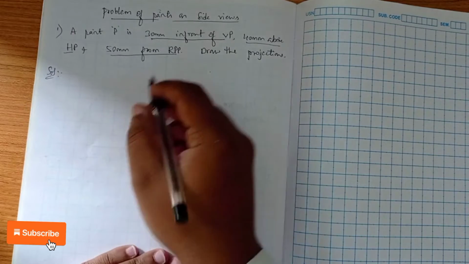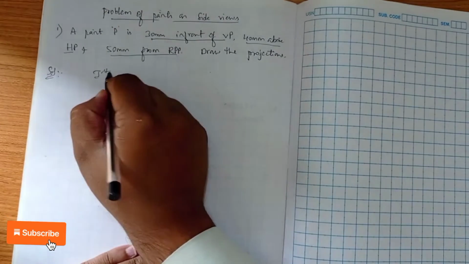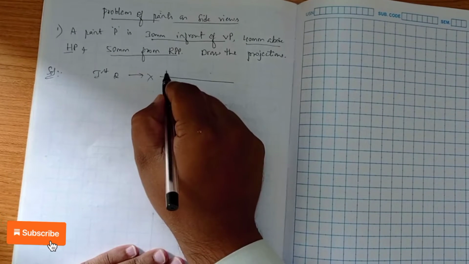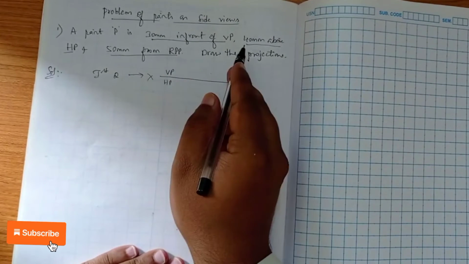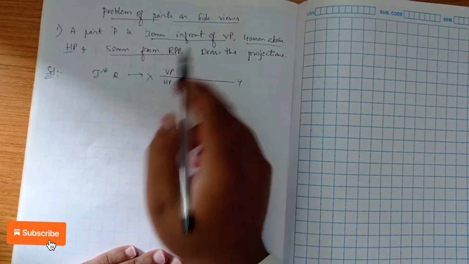First, to identify the quadrant. So in front of VP, above HP means it is our first quadrant. So for the first quadrant, we know the notations: VP, HP, XY. That means first we are going to draw this first quadrant top view and front view.